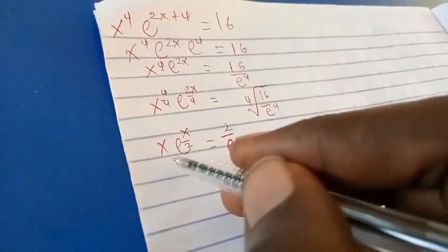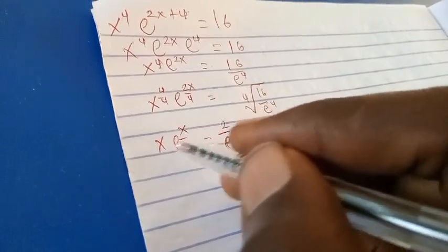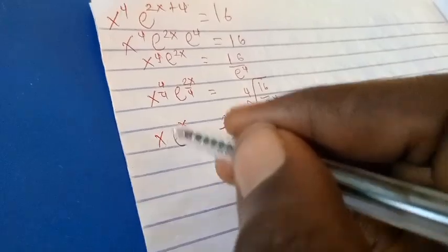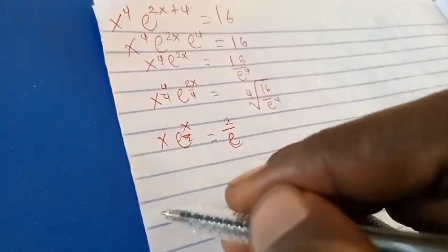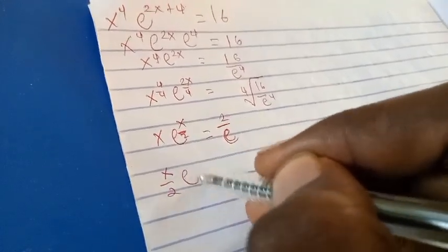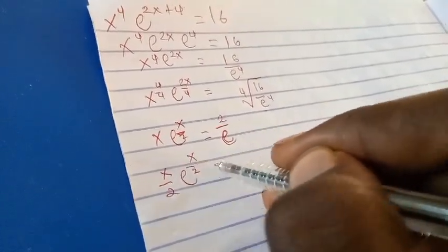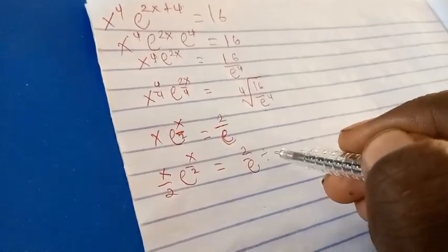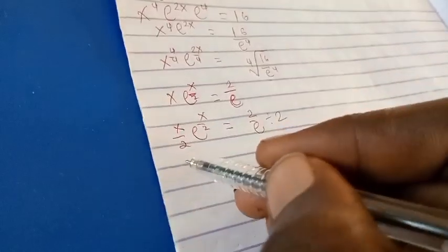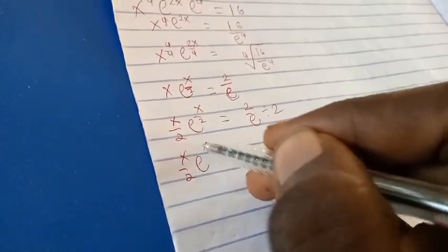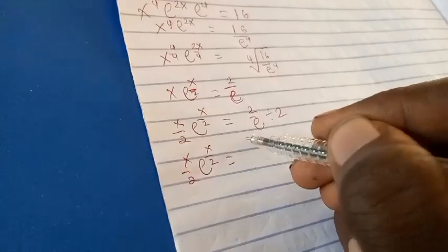Okay, the next thing to do is to divide both sides by 2. Why? Because of the 2 I'm having here, so it's giving me problem. So I have to divide both sides by 2. Now dividing both sides by 2, so I have x over 2 multiplied by e raised to the power of x over 2 is equal to 2 over e multiplied by 2 divided by 2. So I have x over 2 multiplied by e raised to the power of x over 2 is equal to 1 over e.